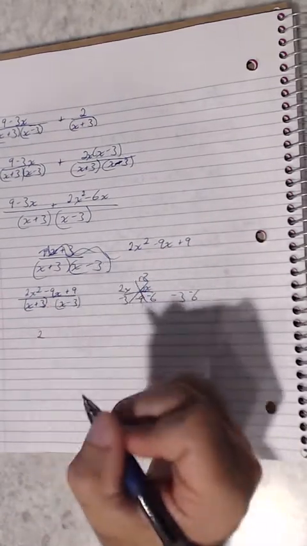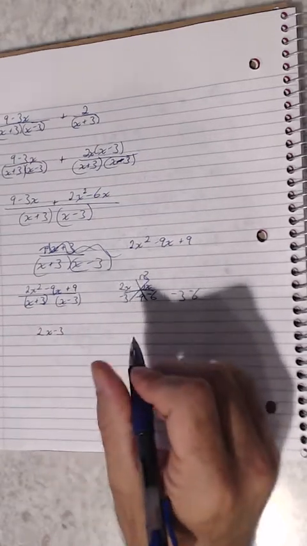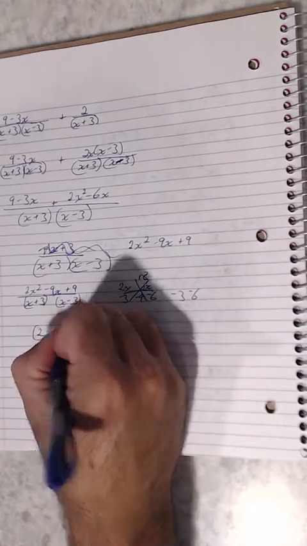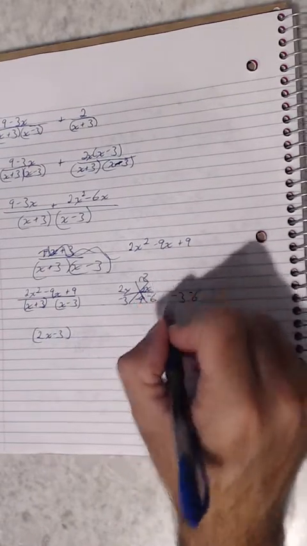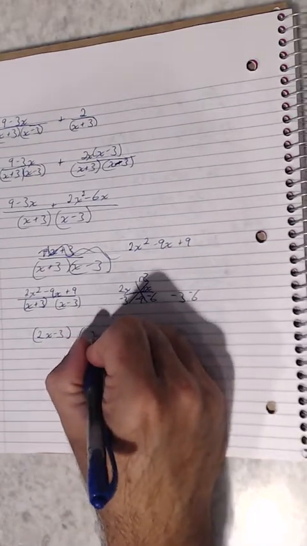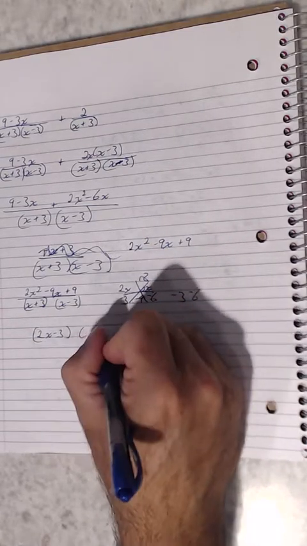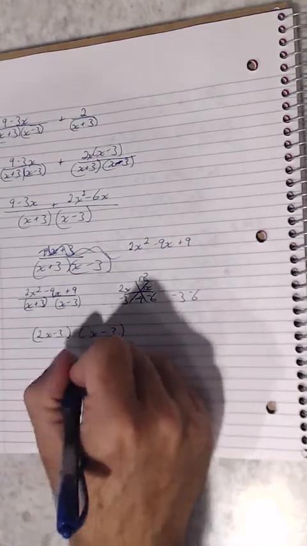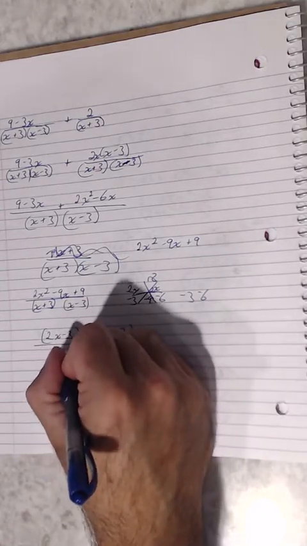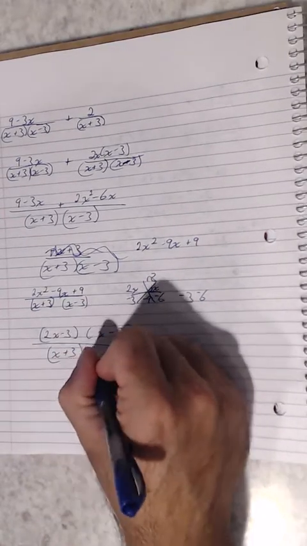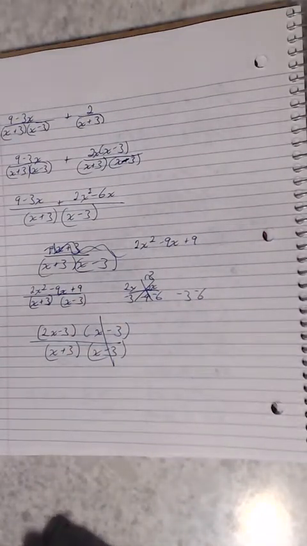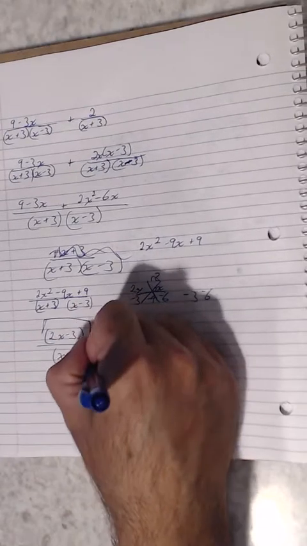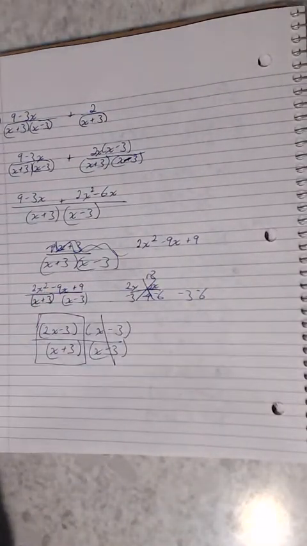So now I have 2x minus 3. Can I reduce this? Yes, I can divide each by 2. So 2 times 2 divided by 2 is 1. Negative 6 divided by 2 is negative 3. All this over x plus 3, x minus 3. Those can cancel out because they are the same. Your answer is 2x minus 3 over x plus 3.